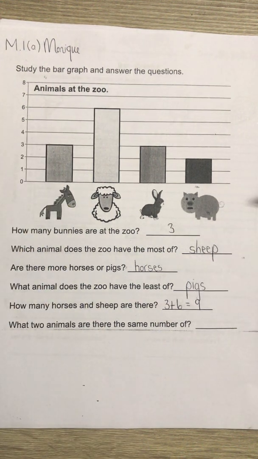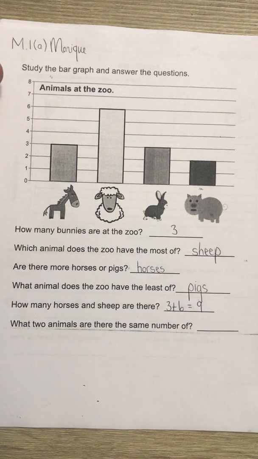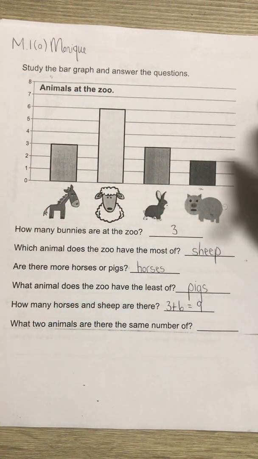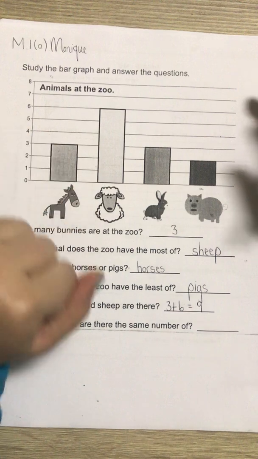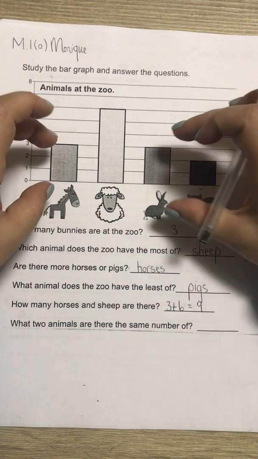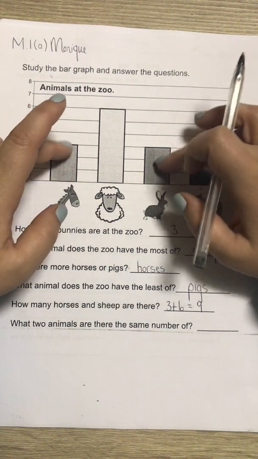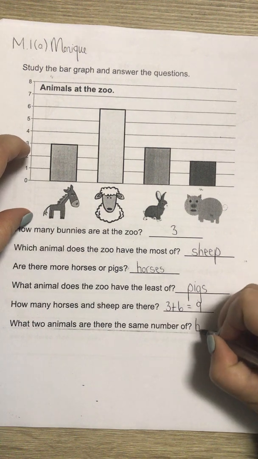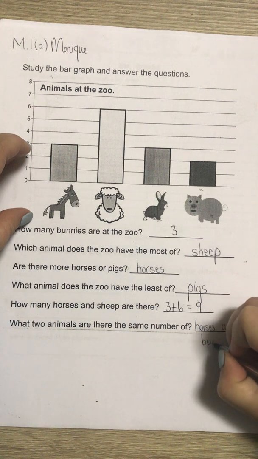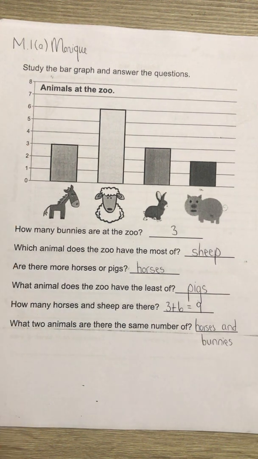Three horses, 6 sheep. What 2 animals are there the same number of? What 2 animals are in the same amount at the zoo? We can clearly see from the bar. Remember, this is where we are getting all of our information. It's like we're doing a comprehension, but all of our answers are in the picture. So, which 2 animals are there the same of? Look at the 2 with the same bar. These 2 both go up to 3. So, horses and bunnies. Those are the 2 that there are the same amount of.